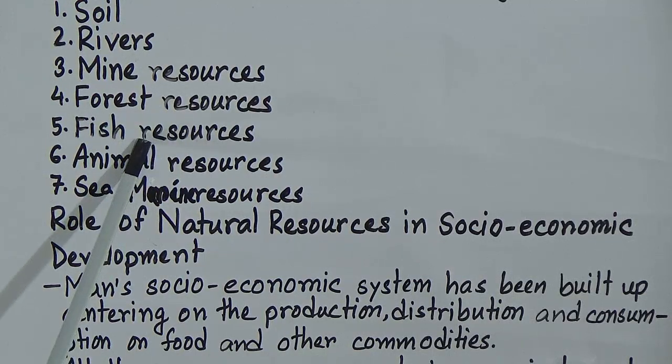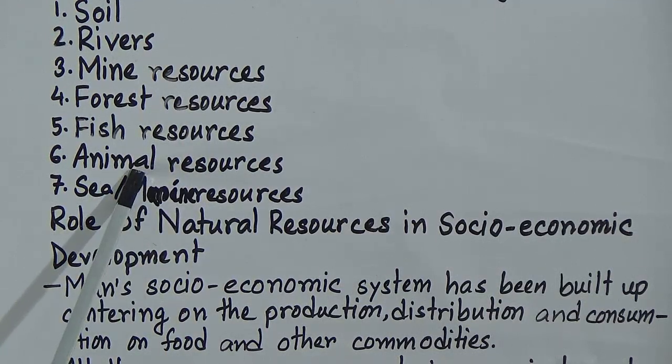Now fish resources. Bangladesh is a riverine country. There are a large number of sweet water fishes in our country, and moreover sea fishes also fulfill our food demand. Number 6, animal resources. Cows, buffaloes, goats, etc. are our animal resources, and besides there are different types of birds in our country.